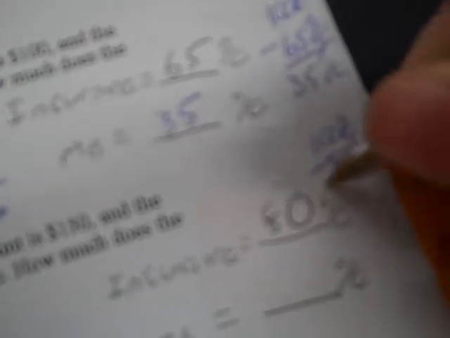Okay, so the deductible is $150. Okay, now the percent. So the insurance pays 80%, so what are they going to have to pay? So subtract 80, and that's 20%. So they have to pay 20%.